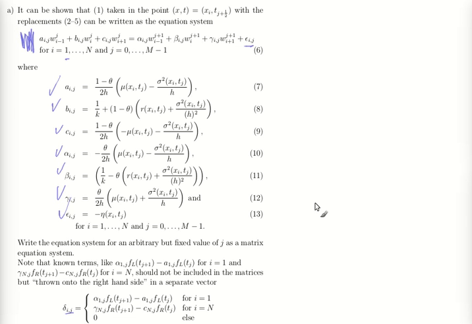So how should the matrix equation look? Well, since we are writing up the matrix equation system for a fixed value of j, the index that we need to write up a matrix equation system over will be i.